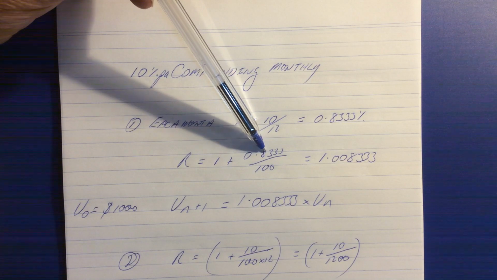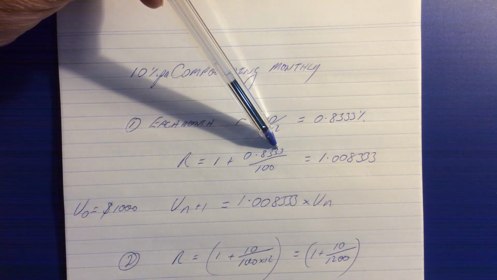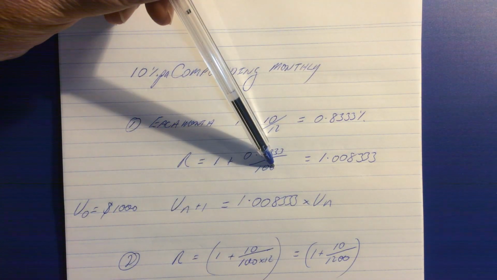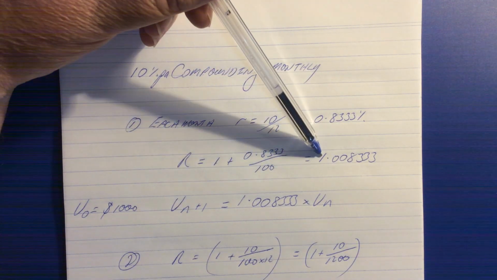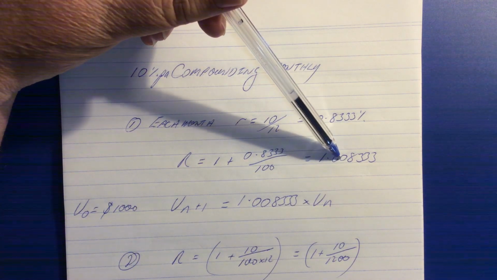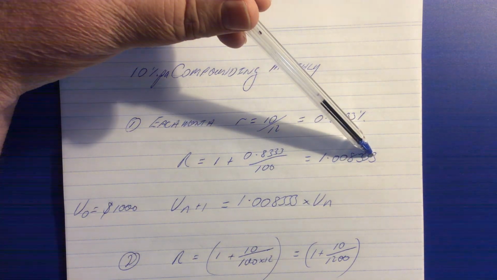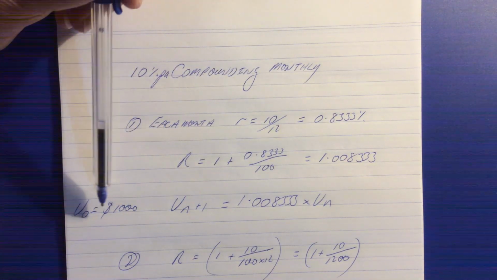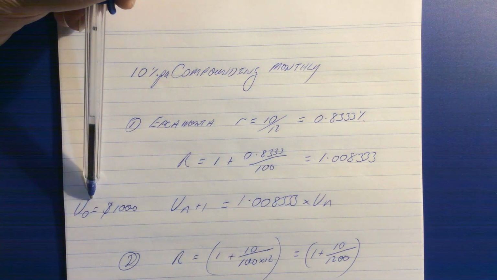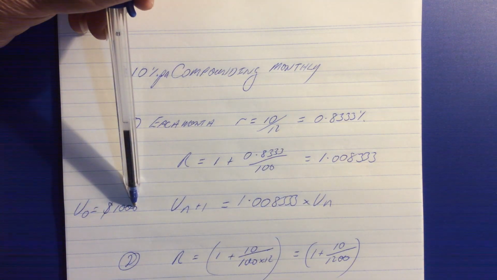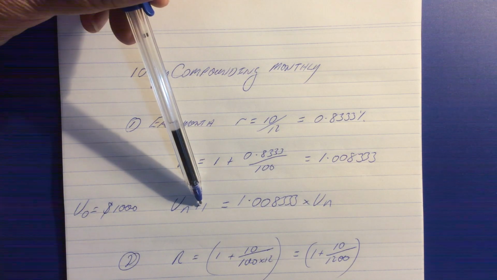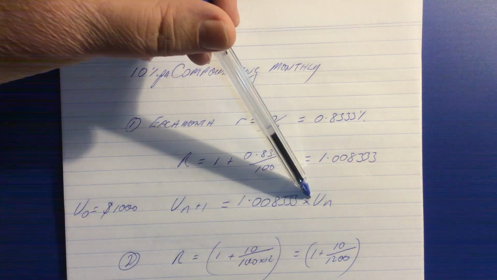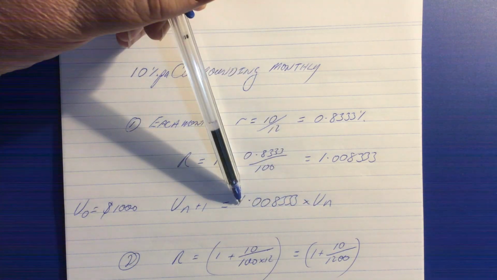So when we calculate capital R, which is 1 plus little r over 100, what we get is this, 1 plus 0.833%, that's our percentage, monthly, divided by 100. And that gives us 1.008333, which is what we actually put into our calculation. So our recurrence relation looks like this. V0 equals 1,000. Vn plus 1 equals 1.008333 times Vn. That's the recurrence relation.